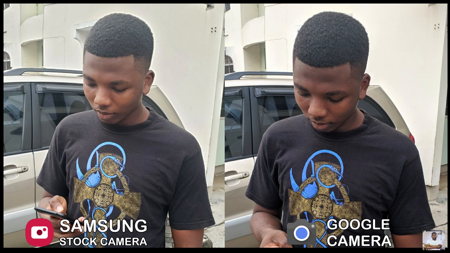Usually during the day it shoots at f2.4, but then as the light starts to diminish or as it gets to nighttime, it changes aperture from f2.4 to f1.5, meaning that it opens up the lens to be able to take more light or to get more light to hit the lens so that it can produce a brighter image, and then this helps to maintain good detail.